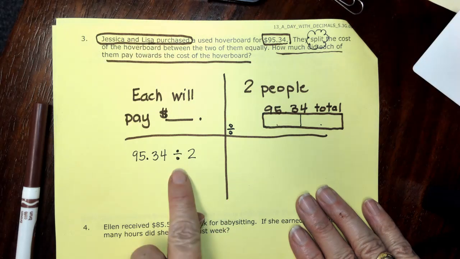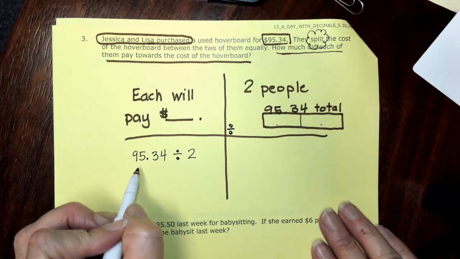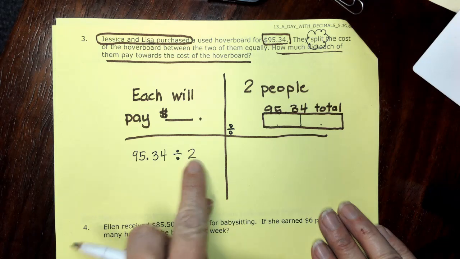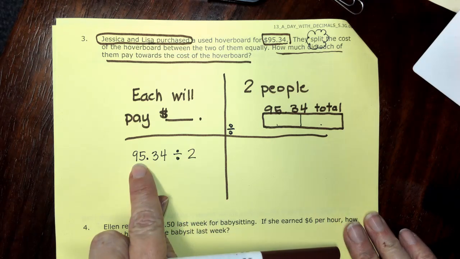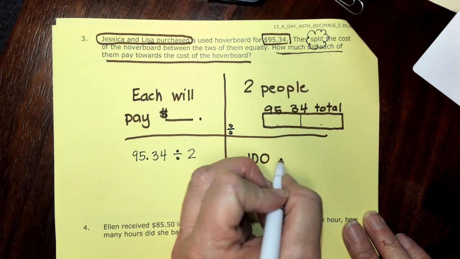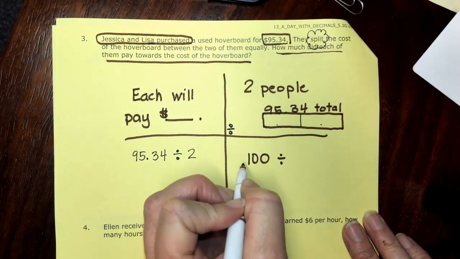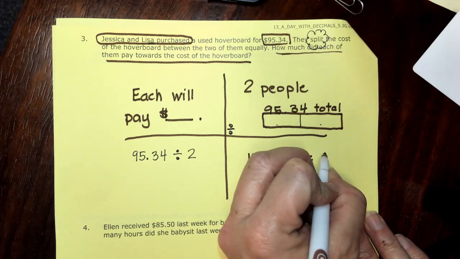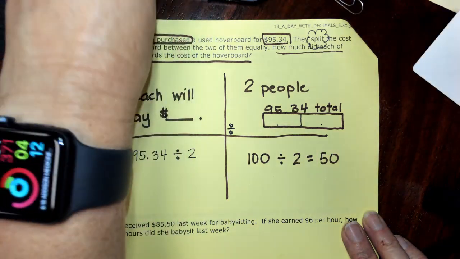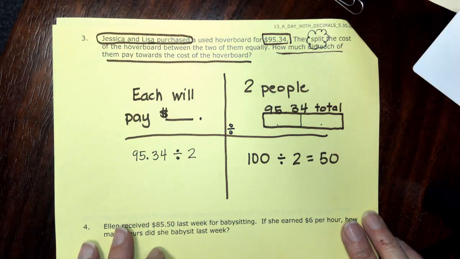Now before I get carried away with my exact answer, I want to quickly make an estimate, and I can think to myself, well, what is easy with 2? Well, 95 is pretty close to 100. And if I cut 100 in half by 2, then I can quickly get $50. So I know each of them is going to spend about $50 on this used hoverboard.